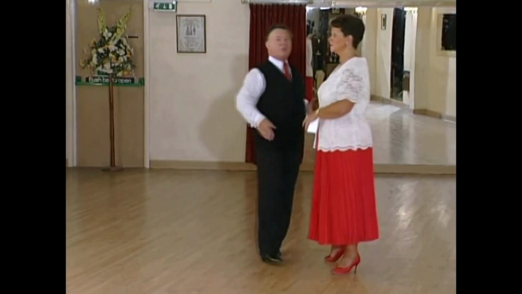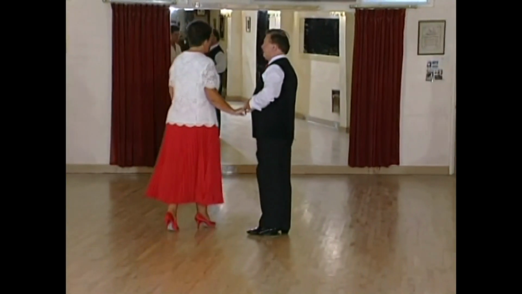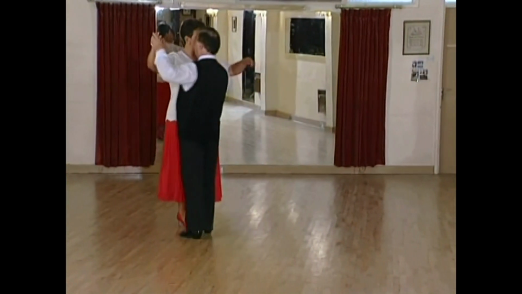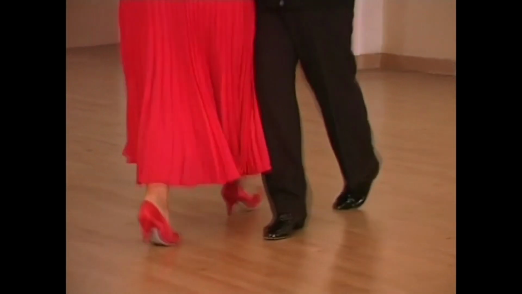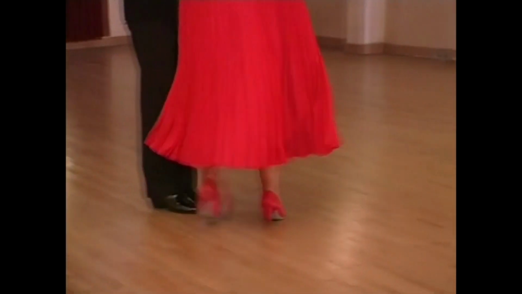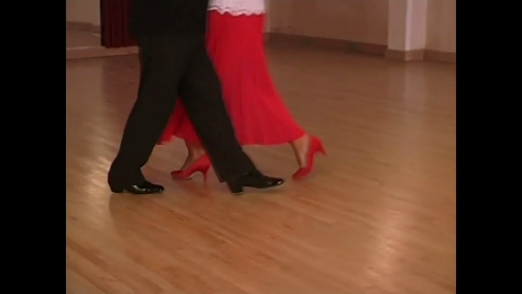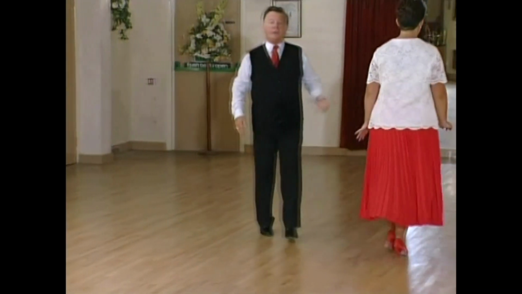So if we could just show those 4 bars one more time. Our feather finish, 1, 2, 3, 2, 2, 3, 3, 2 and 3, 4, 2, 3. So if we put that together for you right from the very beginning.